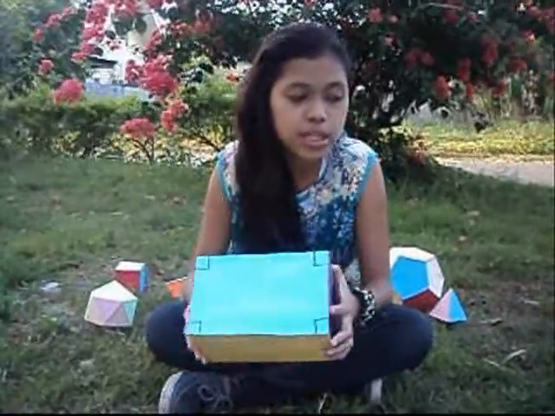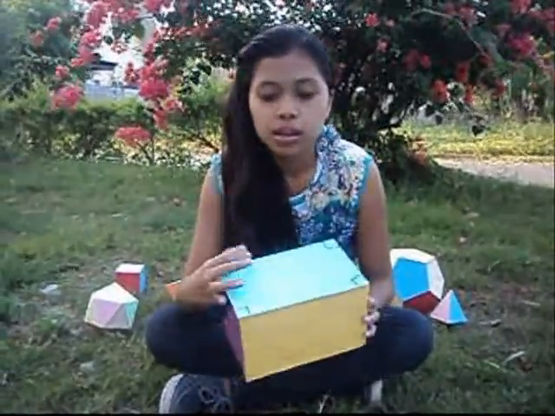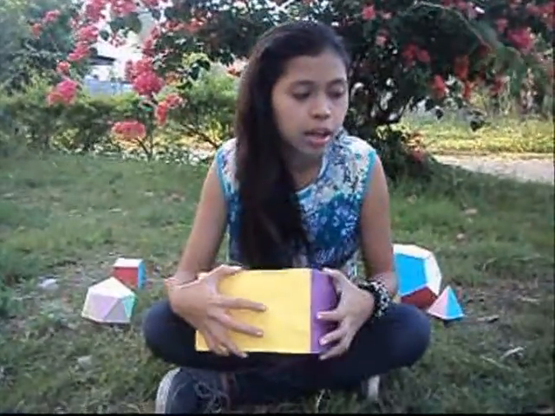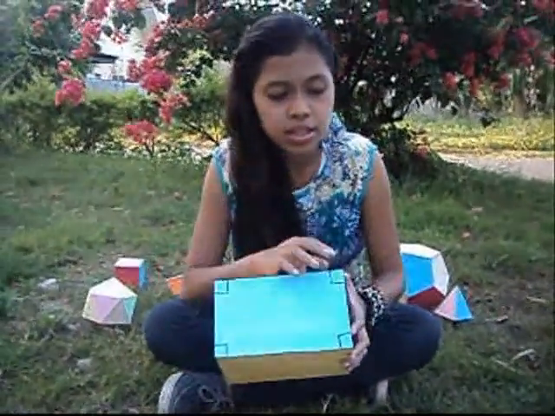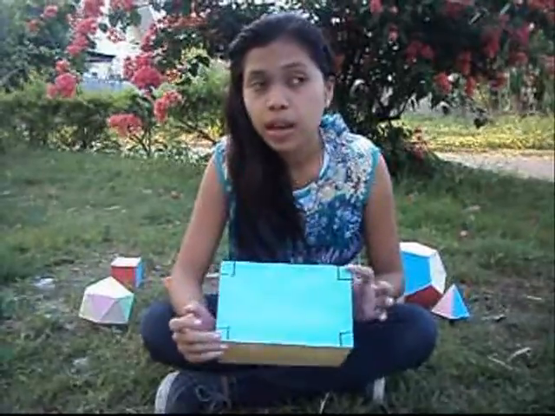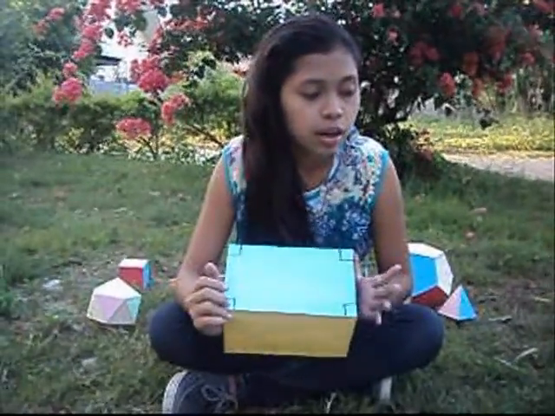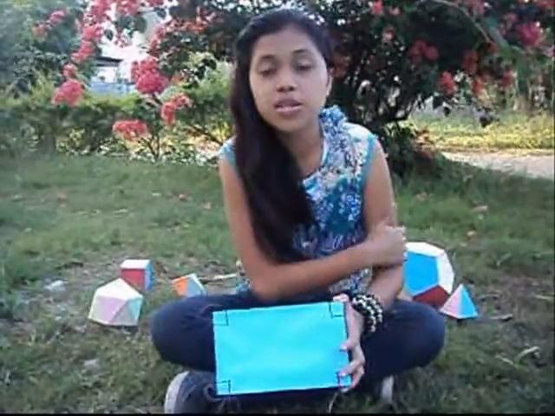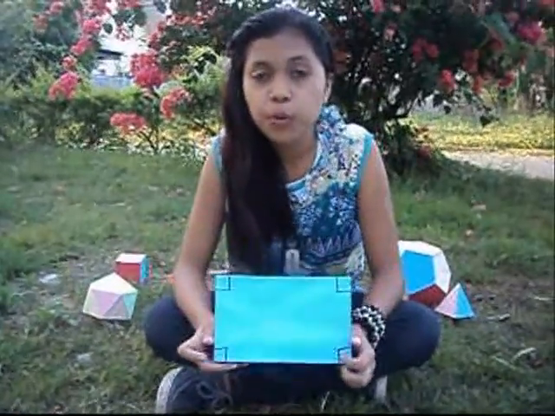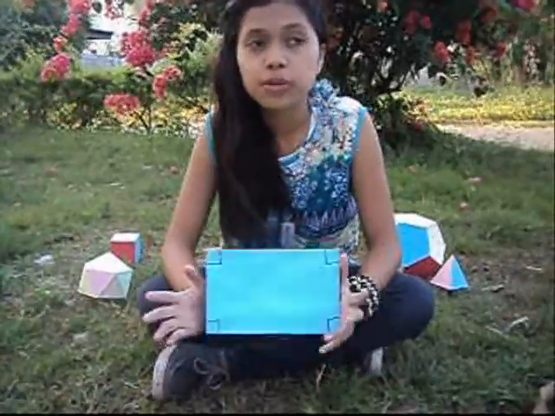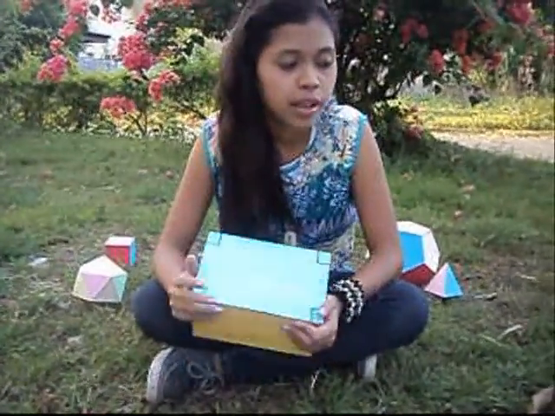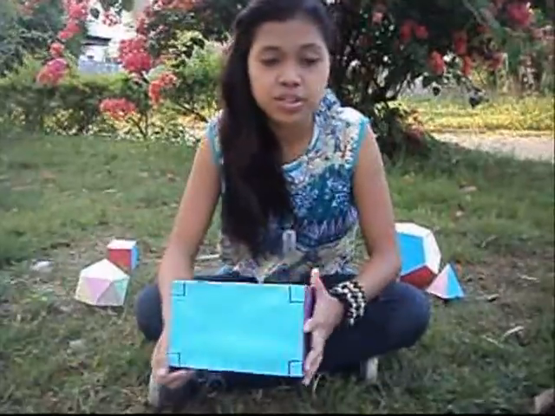Both pairs of opposite sides are congruent, which we measured earlier. Then both pairs of opposite angles are congruent. This is a 90 and 90. And consecutive adjacent angles are supplementary. They are both 90, so it is supplementary because if we add the two angles, it will result in 180 degrees. Then the diagonals bisect each other.